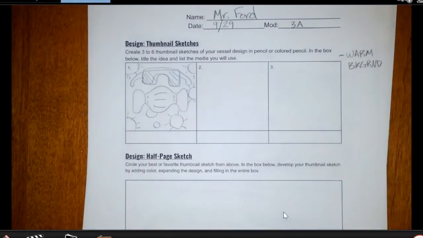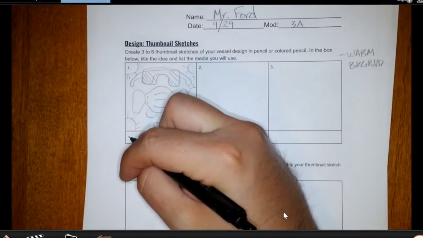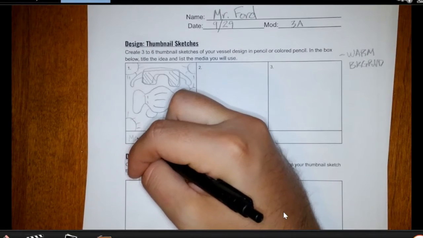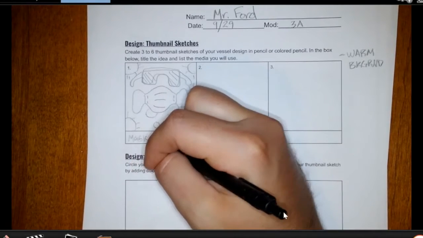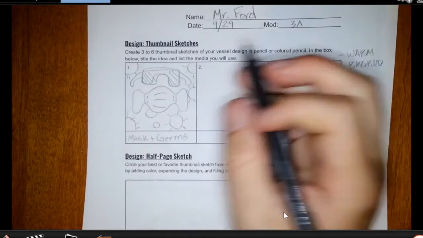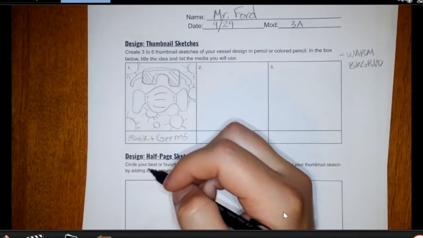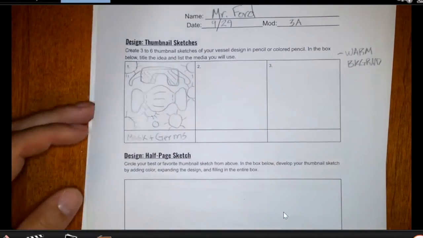All right, so I'm going to call this mask plus germs. So that's going to be my first one because I want the patterns to look like germs and the mask and the glasses. All right. Number one is complete.